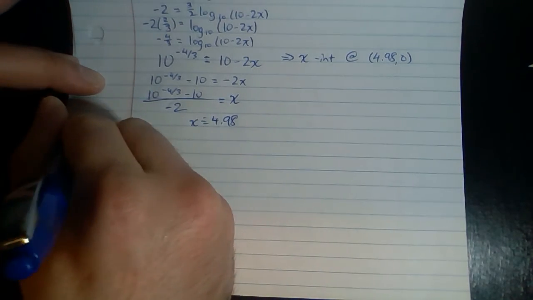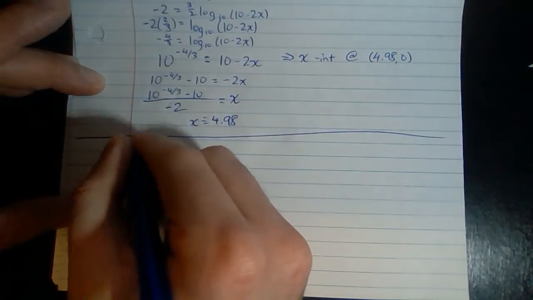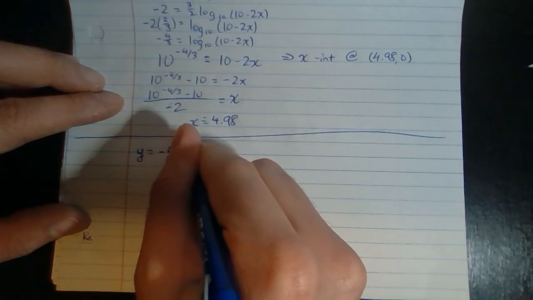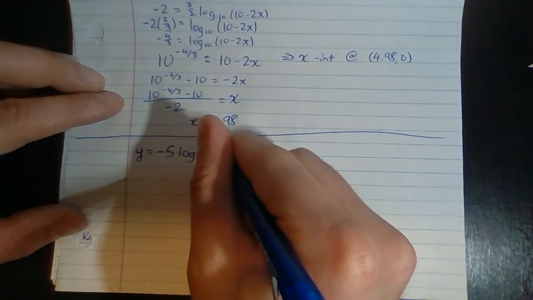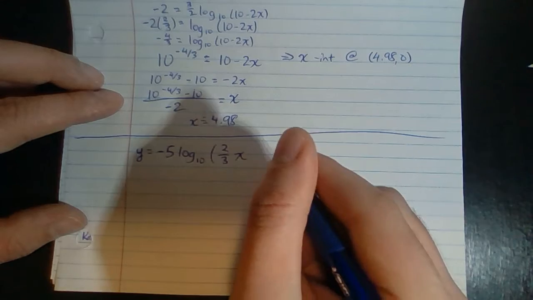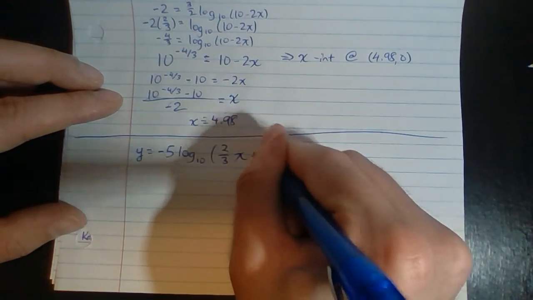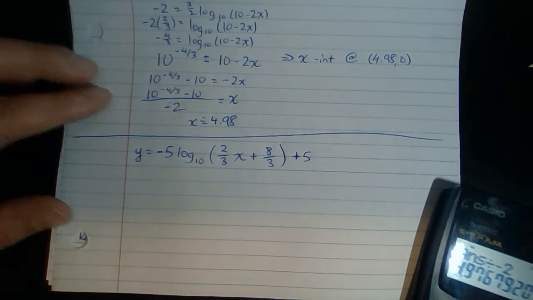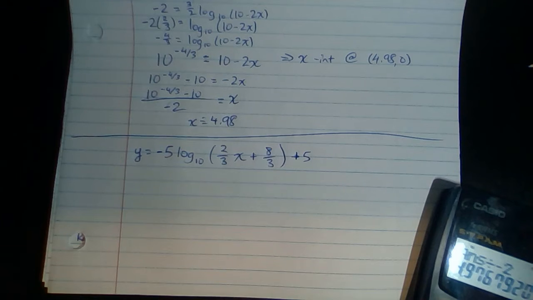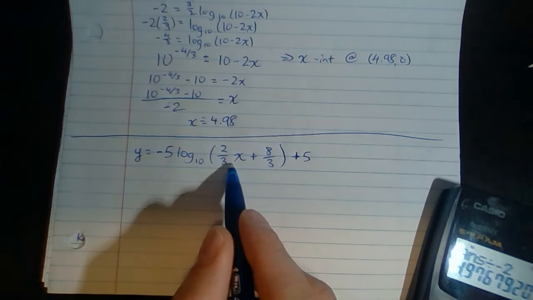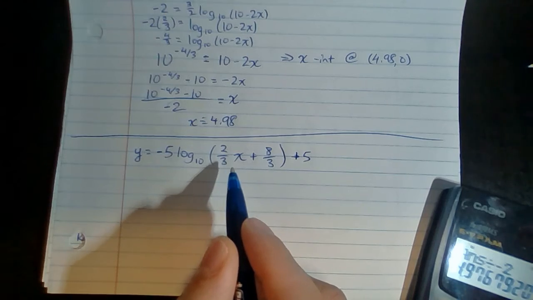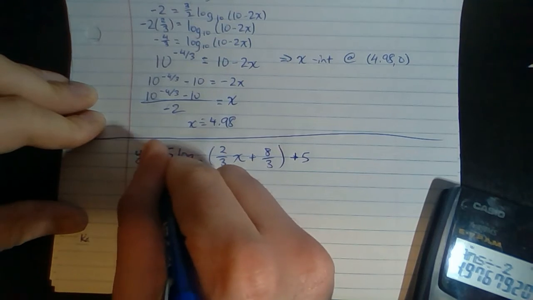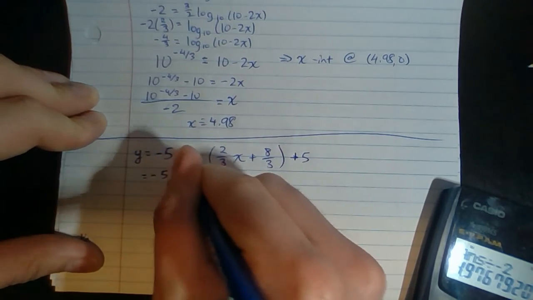We'll look at the function y equals -5 log base 10 of 2 over 3x plus 8 over 3, plus 5. So again, first thing we need to do, we don't just have one x, we have 2/3 x. So we need to factor out 2/3 in our argument.